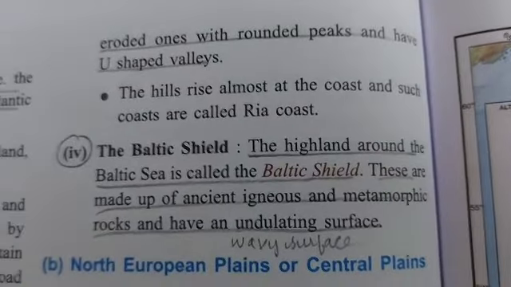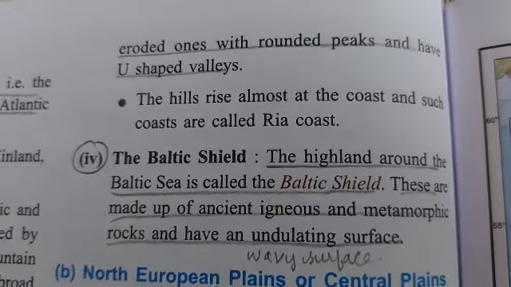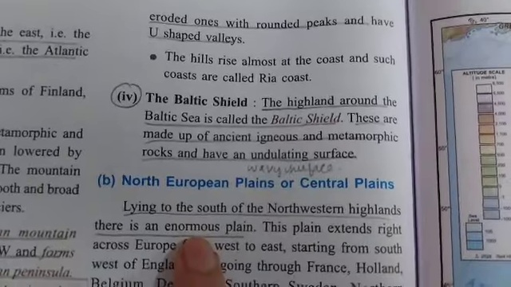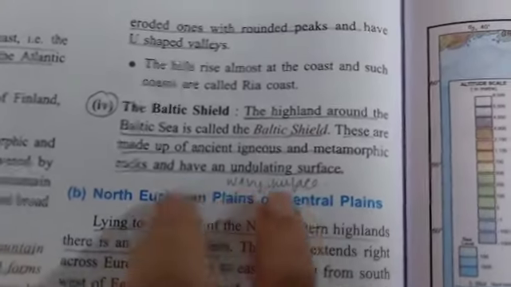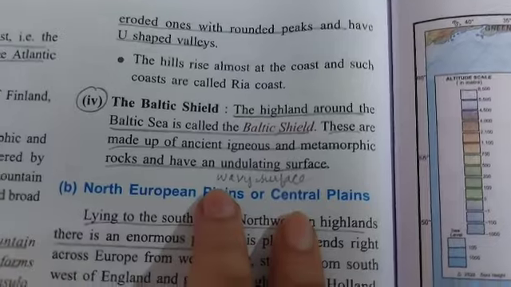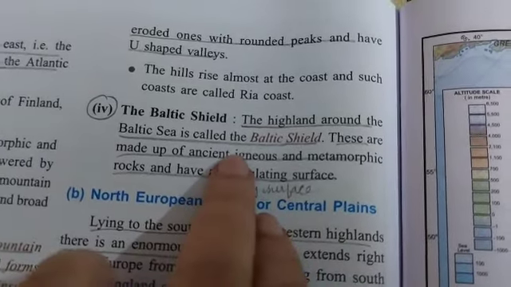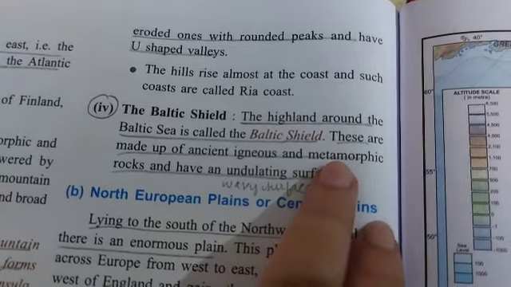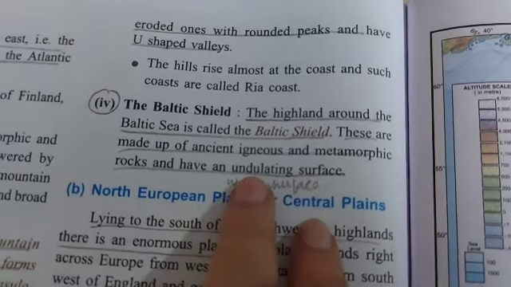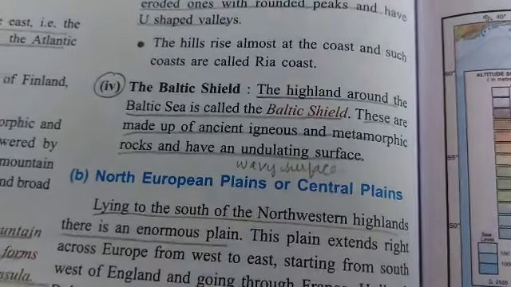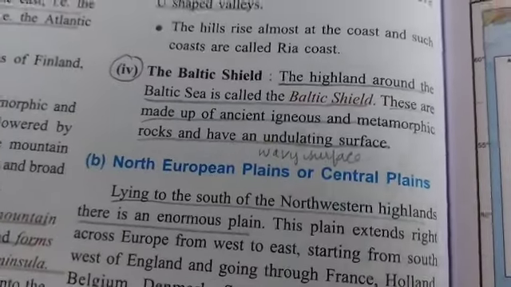The hills rise almost at the coast. Such coast is called Ria coast. Next one is Baltic Shield. What is given in Baltic Shield? The highland around the Baltic Sea is called Baltic Shield. This becomes important, underline that. Next lines are given. These are made up of ancient igneous rock and metamorphic rock and have undulating surface.